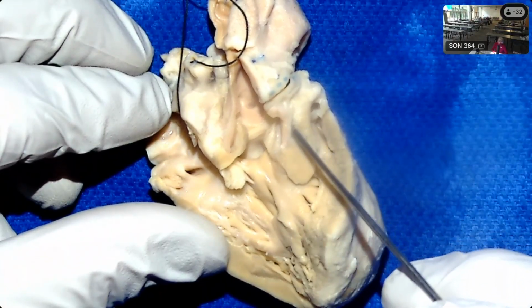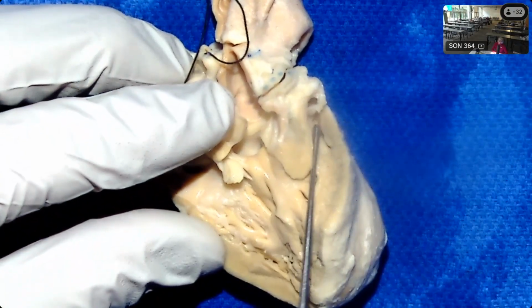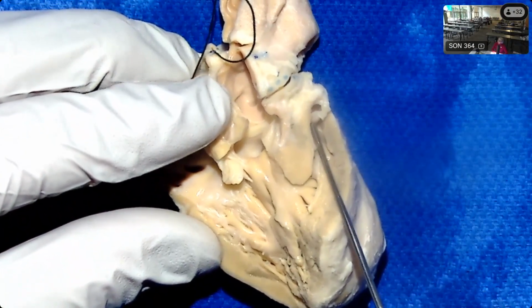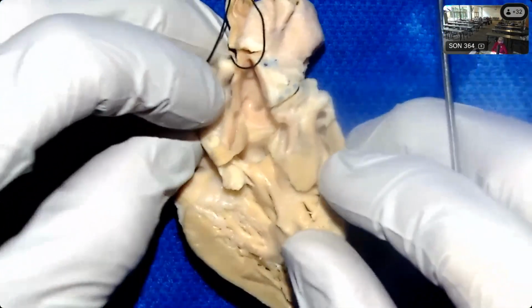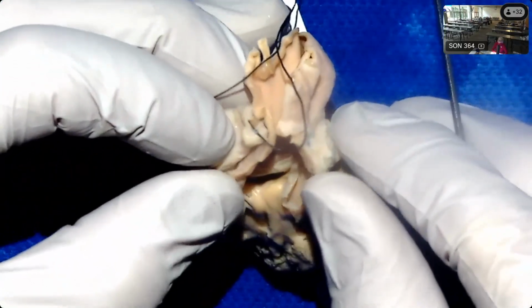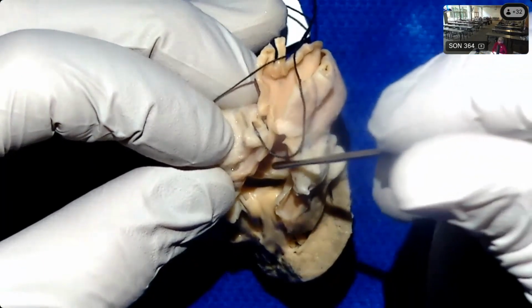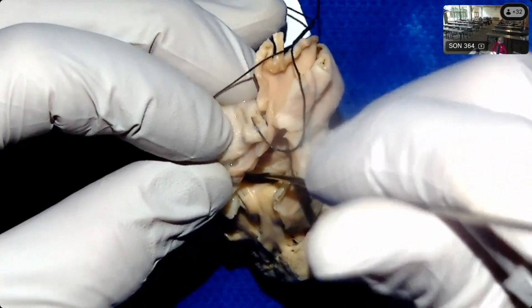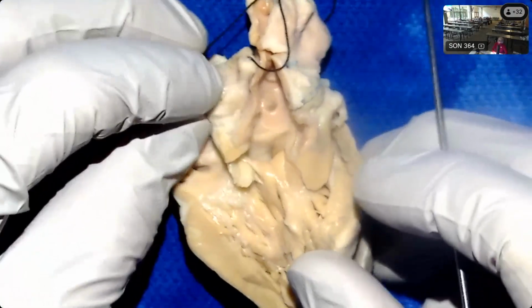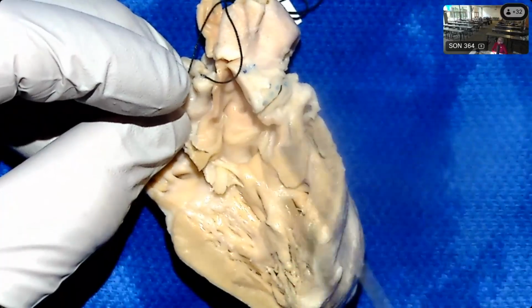You can see that there's quite an elongated outlet septum and an elongated narrow subpulmonary infundibulum. If I tilt the heart upwards, you can see that most of the aorta is committed to this right ventricle with only a small portion committed to the left ventricle. So greater than 50% of the aorta arises above the right ventricle.